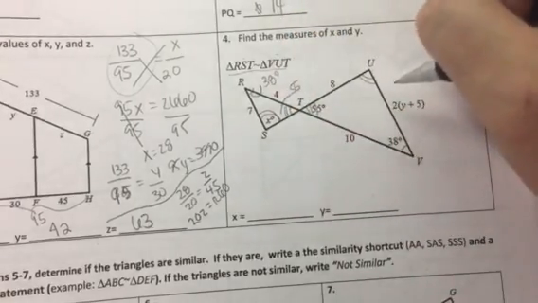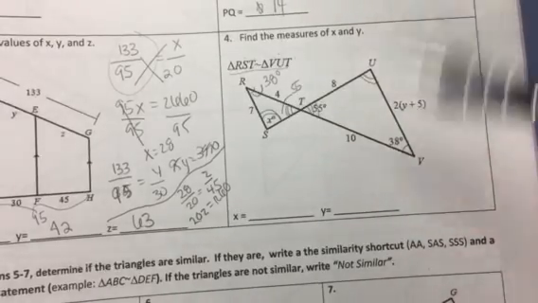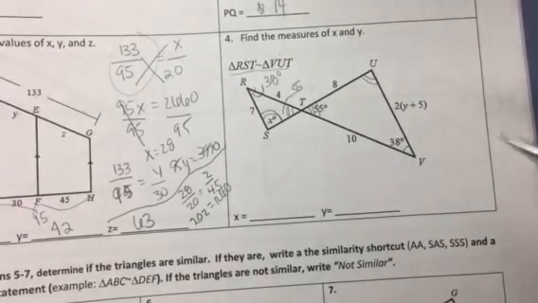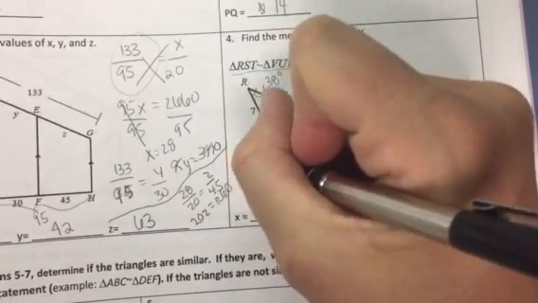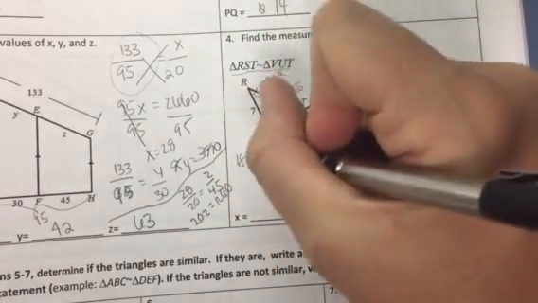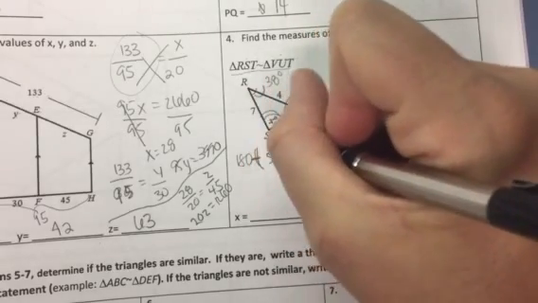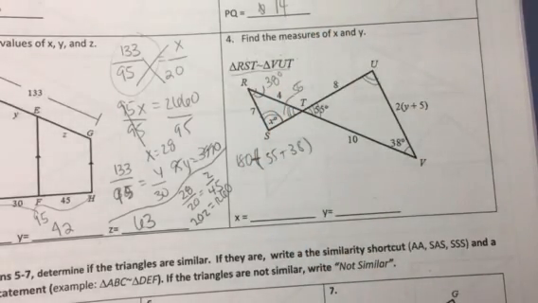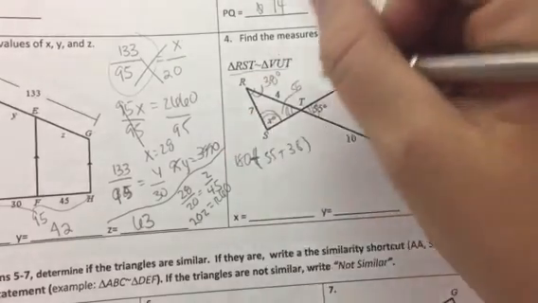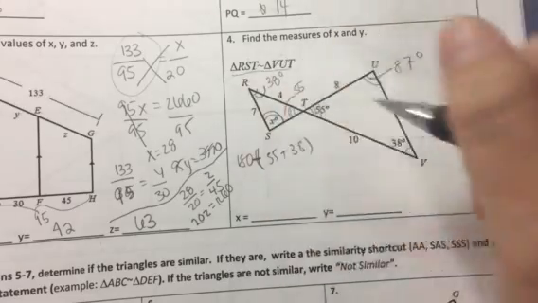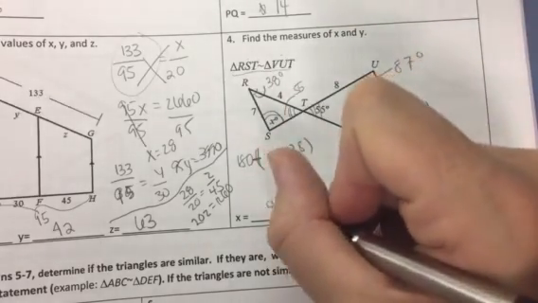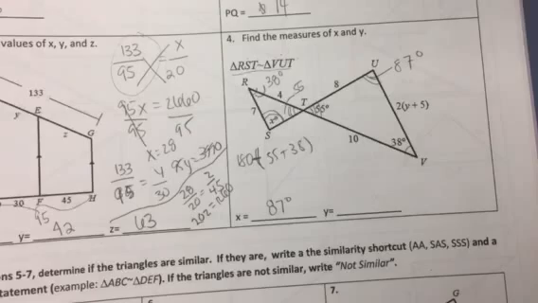So to find the measure of x, if we want to find that first, we're going to use that interior angles of a triangle add up to 180. So I could add 55 plus 38 and get 93 degrees and subtract that from 180. Oops, so 180 minus 55 plus 38. So 180 minus 93, we should get 87 degrees. So both angles U and S are 87. And that's our variable x we're solving for.